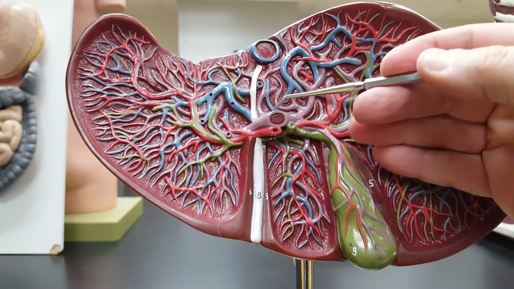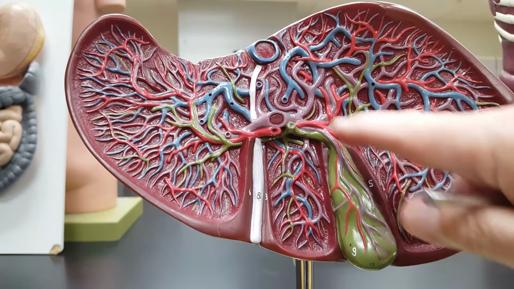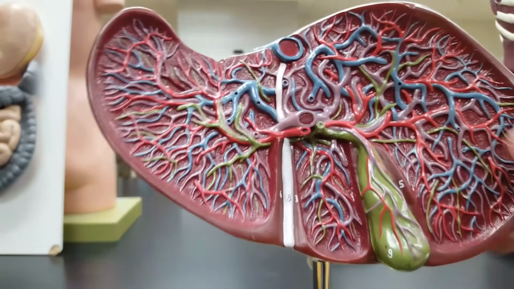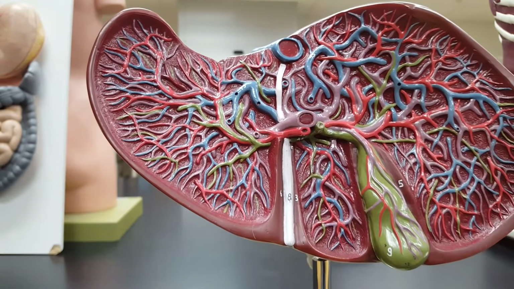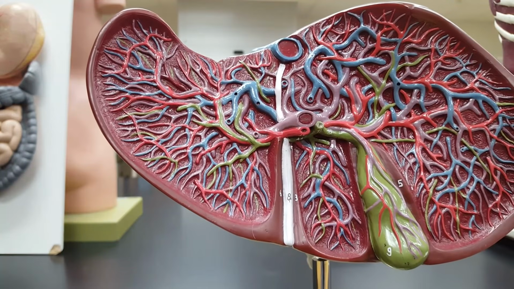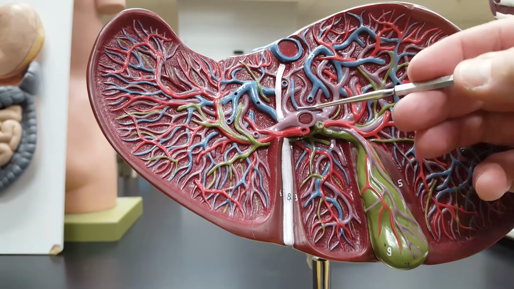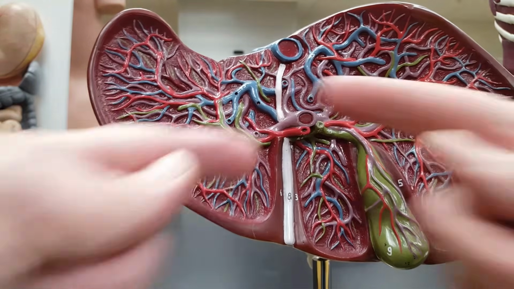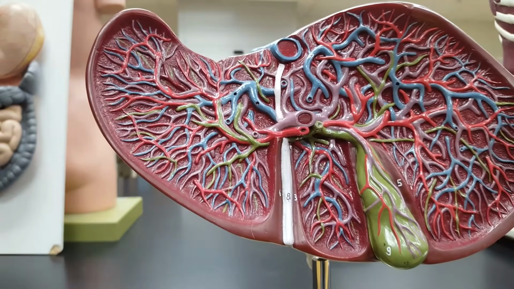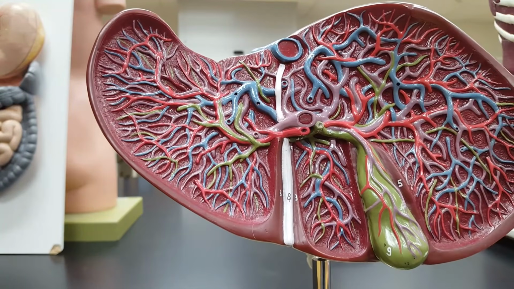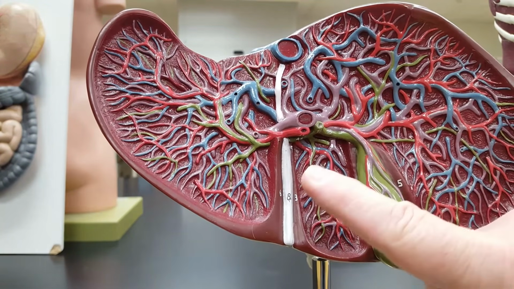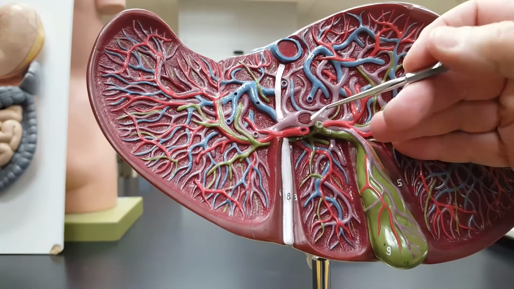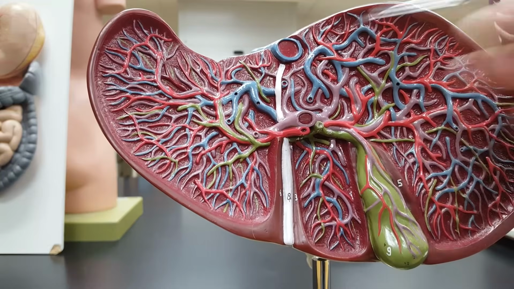This blood vessel right here, best seen on this model, this view, this is the hepatic portal vein. You talked about it, I bet, in your lecture. This is the vein carrying blood from the digestive organs into the underside of the liver for detoxification. Your liver doesn't filter anything. Professor Allner just said so. It does detoxify, however. So this thing is the hepatic portal vein.